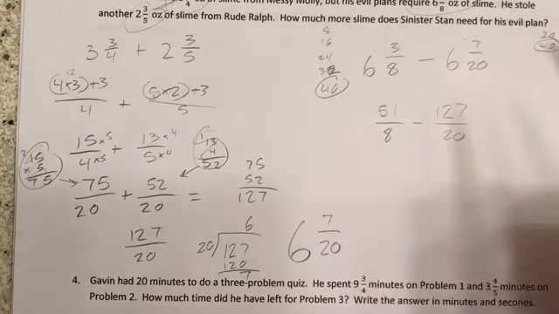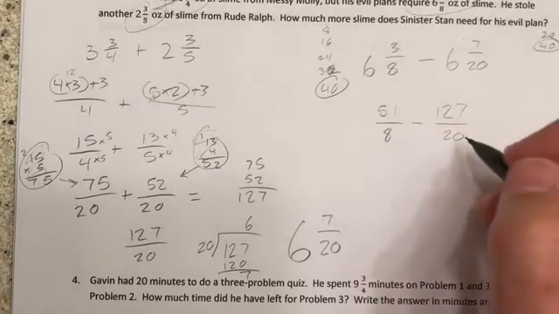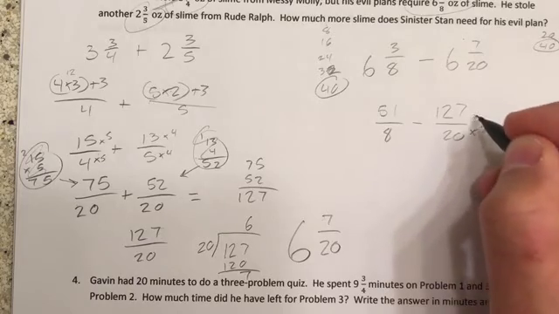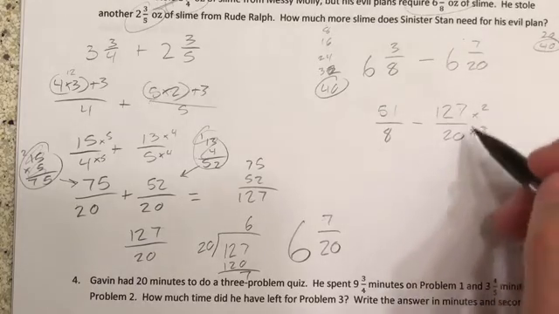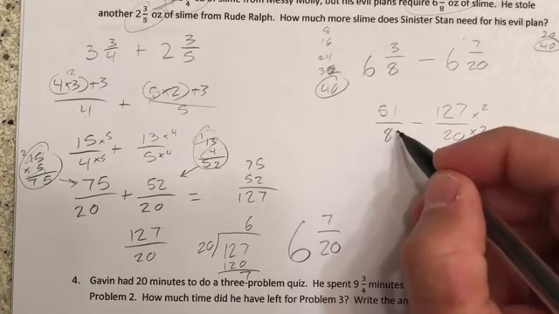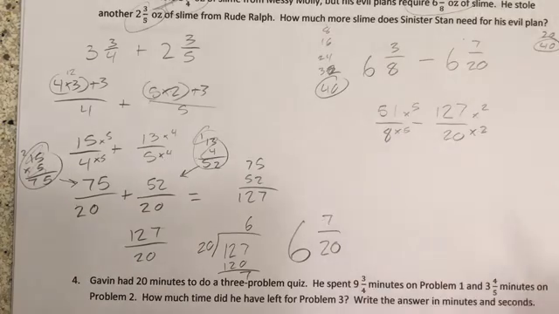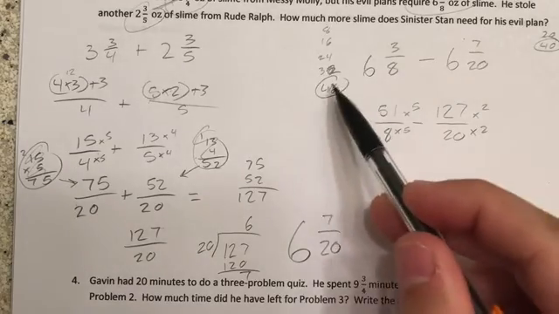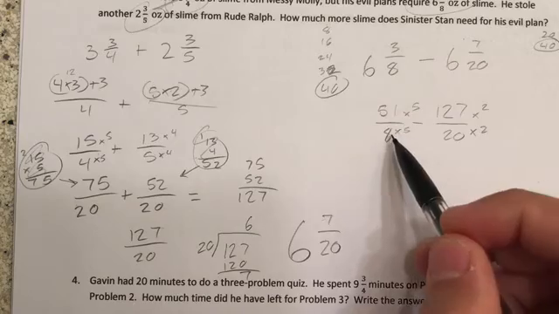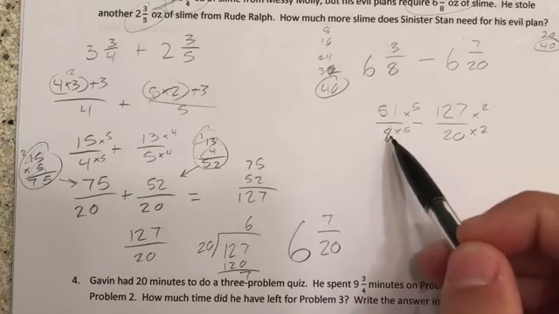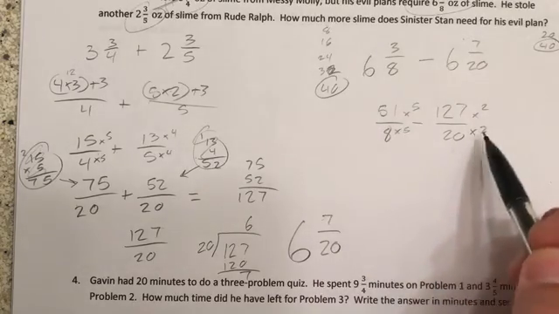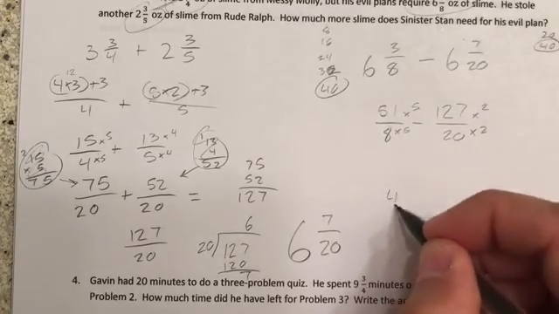Okay. Now I'm going to multiply this side by 2 and 2 because I need to get to 40s. And then this side I need to multiply by 5. Okay, I know this is kind of weird, but I'm basically multiplying by what I need to get to 40. So 8 to get to 40 is times 5, 20 to get to 40 is times 2. So everything's going to be over 40.